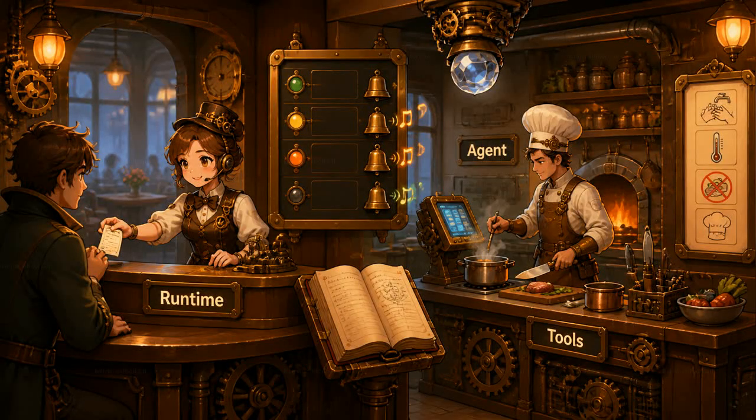To lock it in, use a restaurant analogy. The user is the customer. The agent is the chef. Tools are the pot, knife, oven, and ordering system. State is the order status. Events are progress messages like order received, cooking, missing ingredients, and served. Guardrails are food safety rules. Trace is the kitchen surveillance footage and order records. And the runtime is the restaurant front desk plus the kitchen dispatch system.